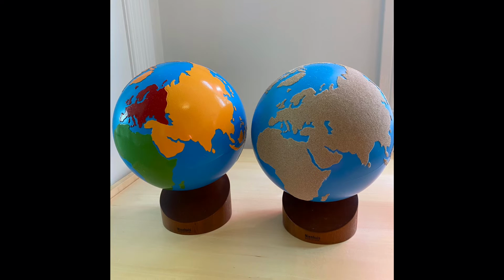Next, go over the difference of the two globes, that the sandpaper globe has rough shapes that are brown and the color globe has smoother raised shapes that are different colors for each continent. Have the child point to a land on the sandpaper globe and find the same shape land on the color globe. Follow the same steps with the remaining land on the globe.